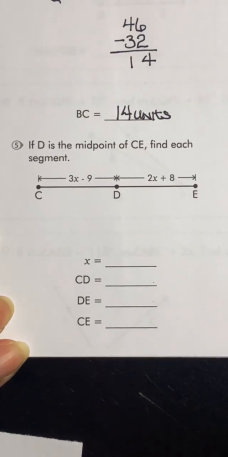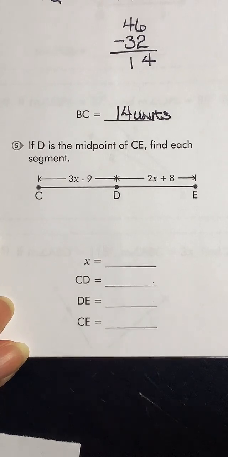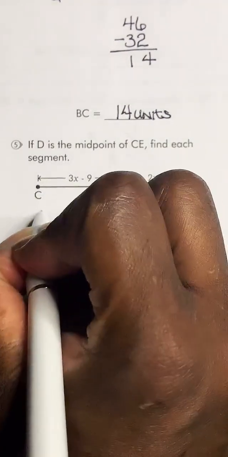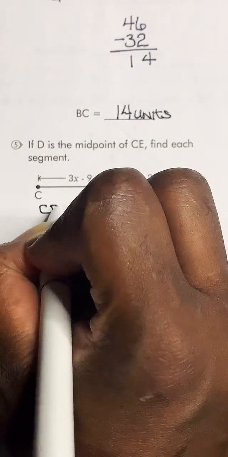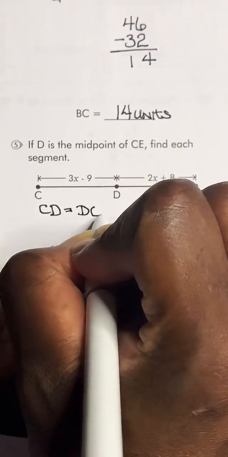Yeah, I put units at the end, Jonathan, because we don't know what the units are. If it's inches, centimeters, just put units. Halfway, the center, you're given equal parts. Yes. So that means CD is going to equal DE.